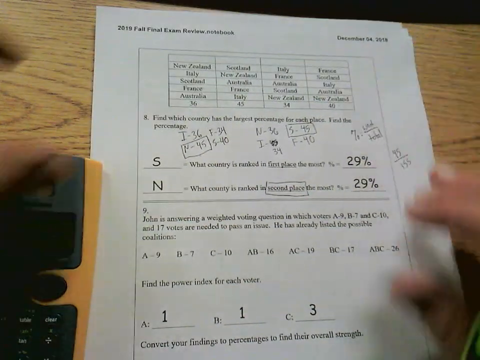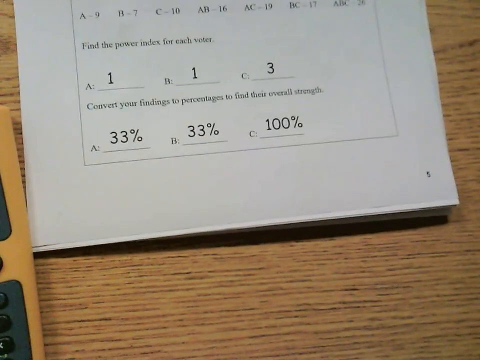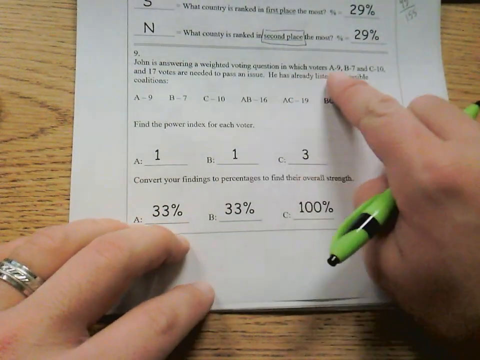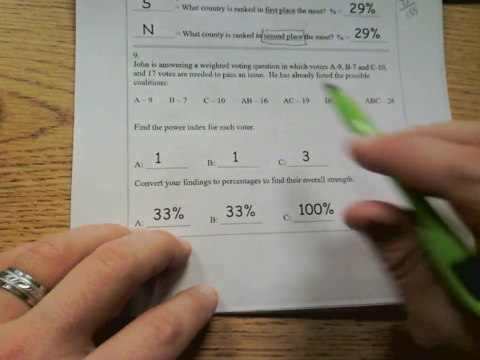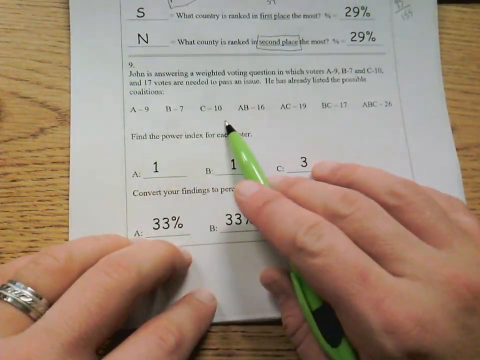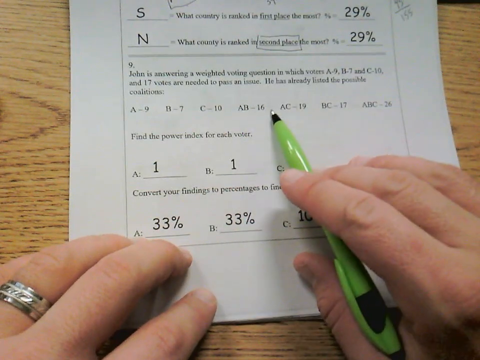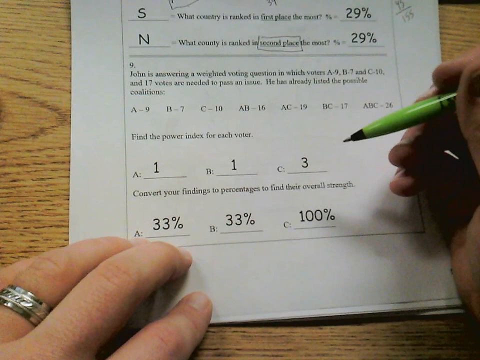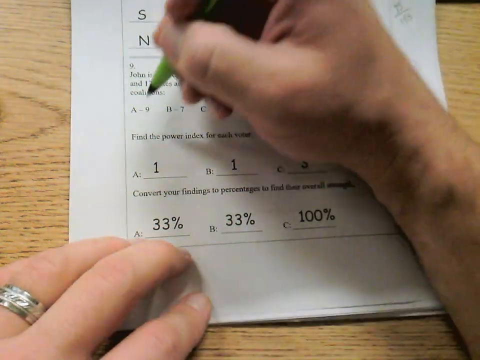All right, next one. So John is answering a weighted voting question with voters A, B, C, and D. Here are all the possibilities. These are all the different coalitions in a weighted voting situation. You need 17 votes, so any group that does not have 17 votes gets eliminated.